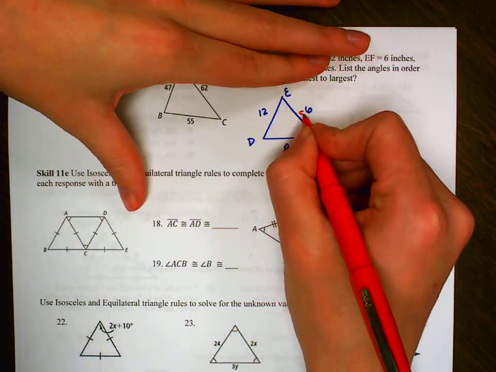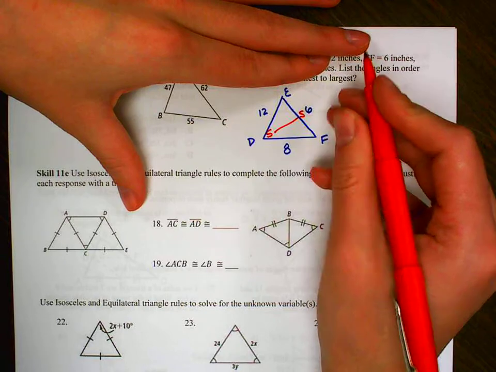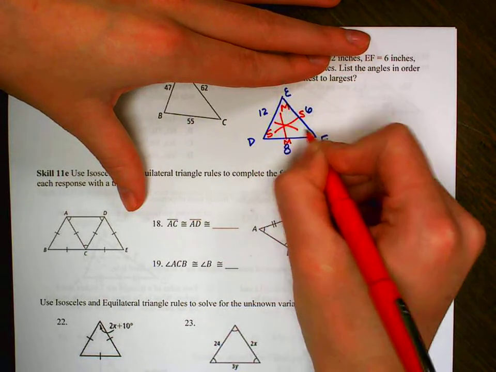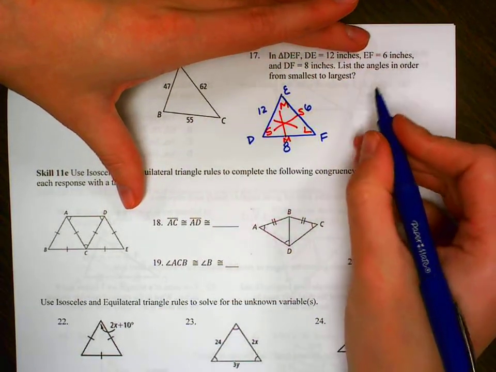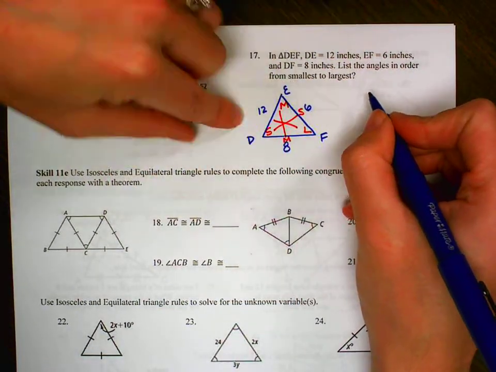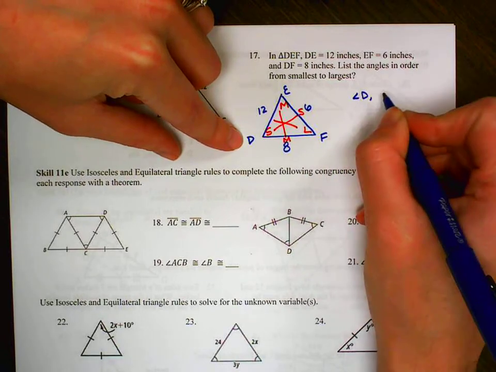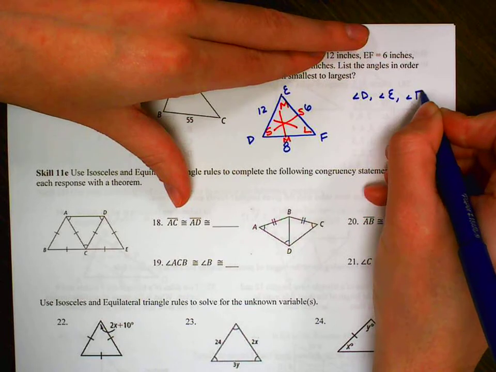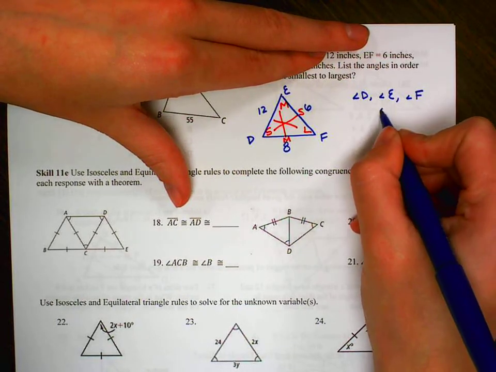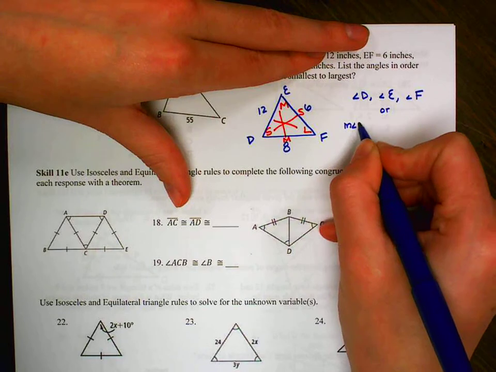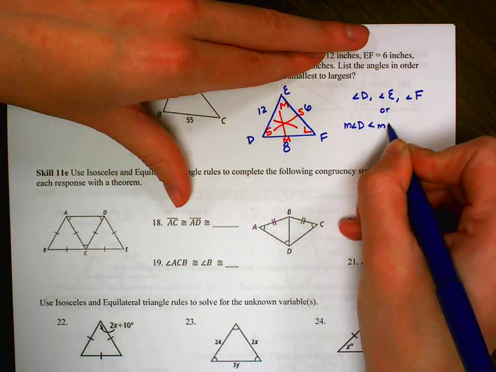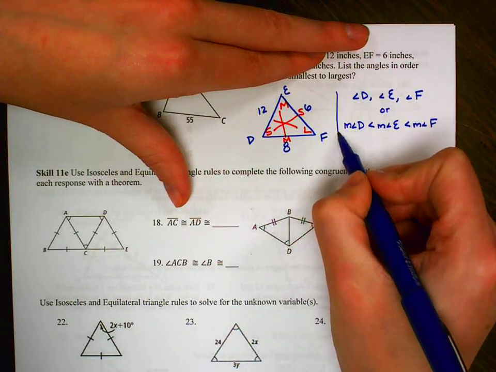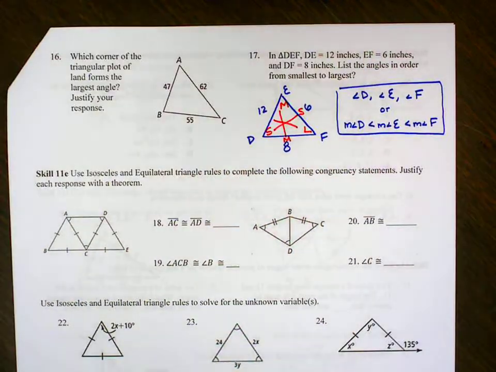Since this is my shortest side, this is my smallest angle. Since this is my medium side, this is my medium angle. That means this is my largest angle. So if I'm listing from smallest to largest, my smallest is angle D, my medium is angle E, my largest is angle F. But we could also do it in terms of its measures. So the measure of angle D is less than the measure of angle E, which is less than the measure of angle F. So you could write it either of those ways.